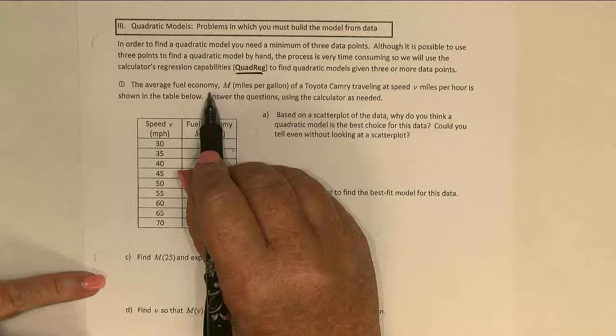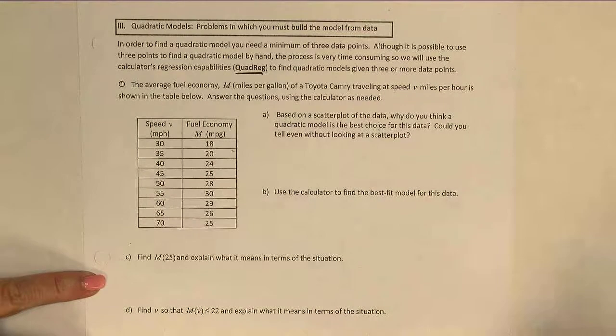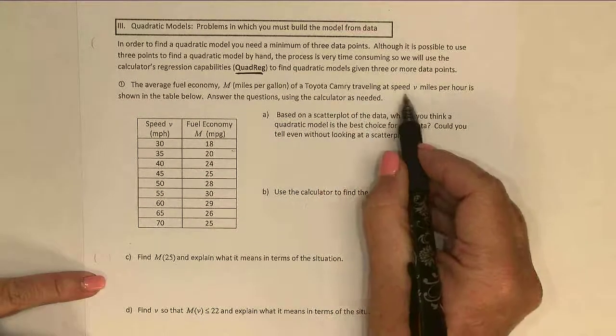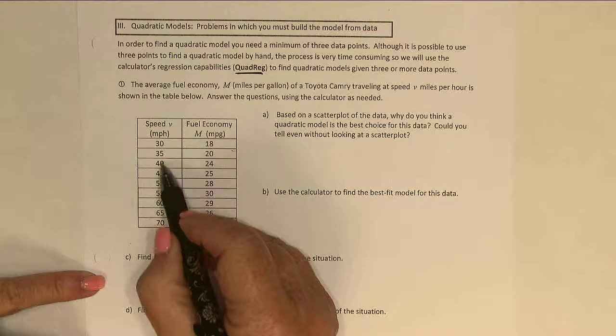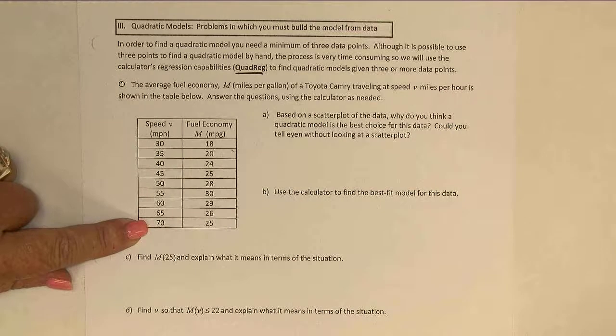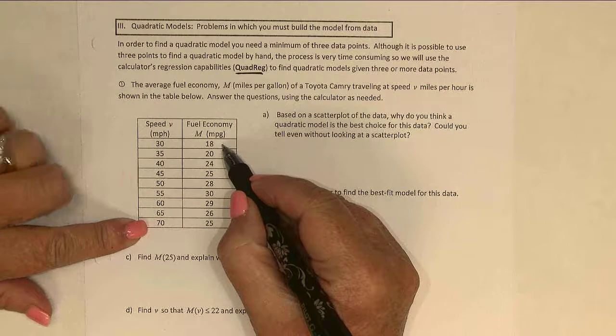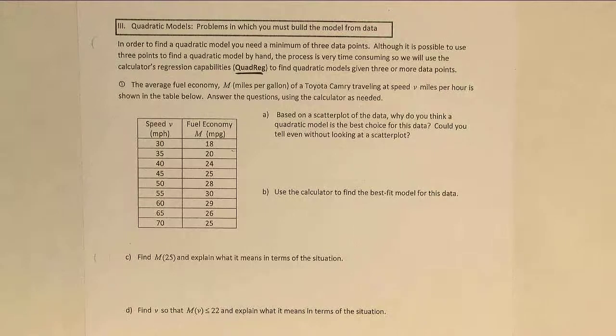So the average fuel economy, M, in miles per gallon, for a Toyota Camry traveling at speed v miles per hour is shown in our table. So here are our speeds from 30 to 70 miles an hour, and here's the fuel economy from 18 miles to the gallon to 25 miles to the gallon. So it's based on a scatter plot of the data. Why do you think a quadratic model is the best choice for this data? And could we tell without even looking at a scatter plot? So maybe we should actually talk about that second question before we look at the scatter plot.